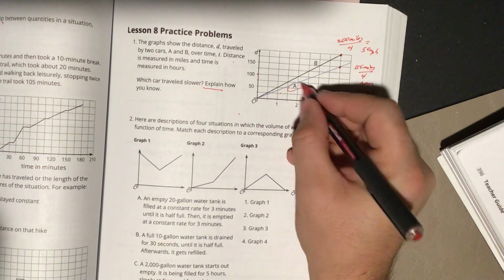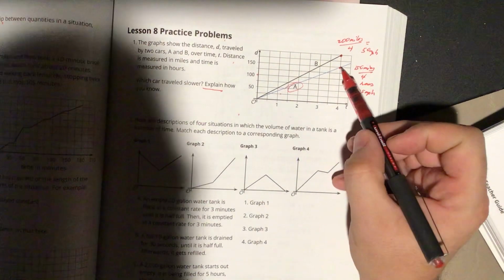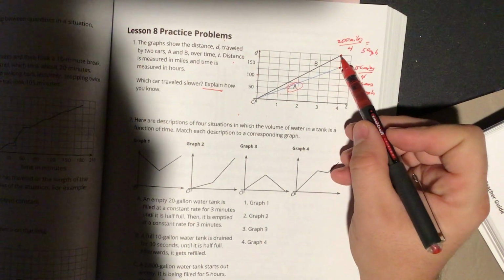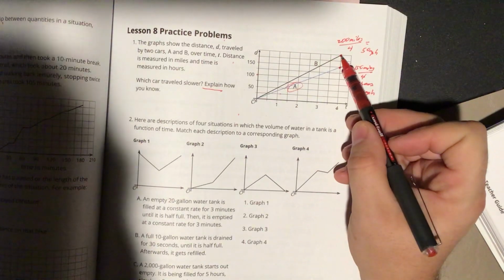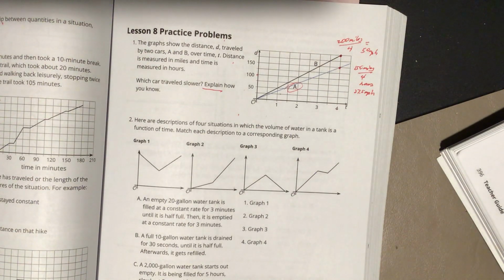So A is traveling slower. Otherwise, you could say, well, at the same time, B traveled a bigger distance, so you could have just said A didn't travel as far.